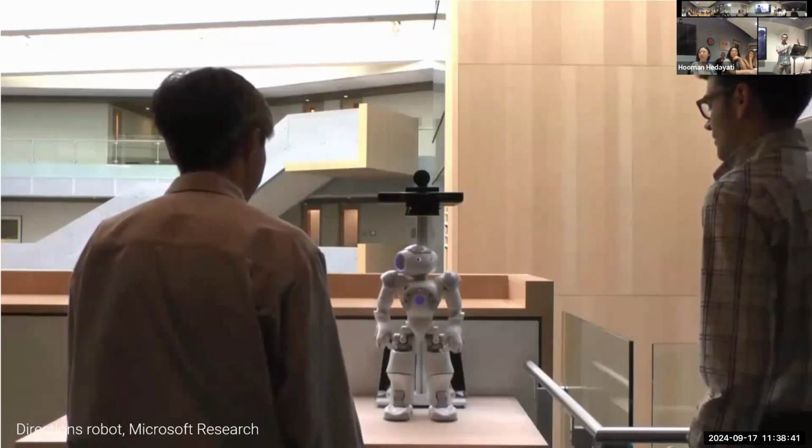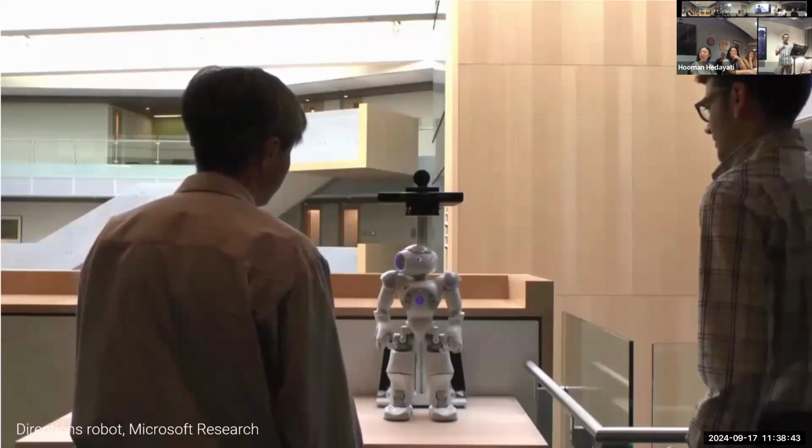We have a robot at Microsoft Research. The goal of the robot was giving directions to people. But over time, we found out that it is very challenging to even know when the user wants to interact with the robot or not. My office was close to the robot, and whenever people passed by, the robot started saying, "Can I help you?" It was driving me crazy in the end, because I was hearing it so much.